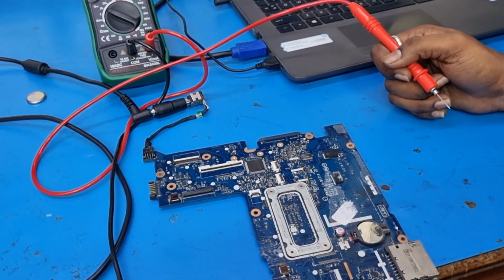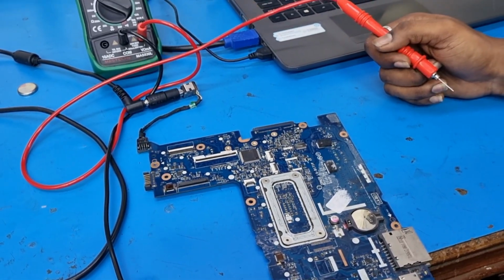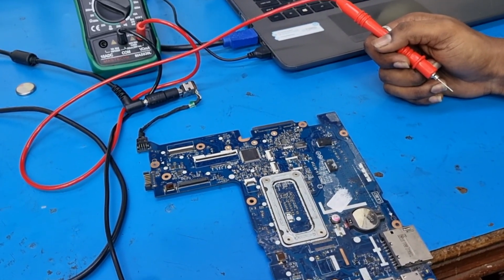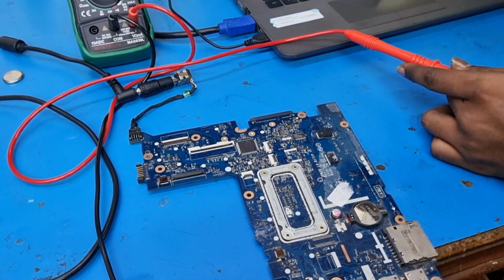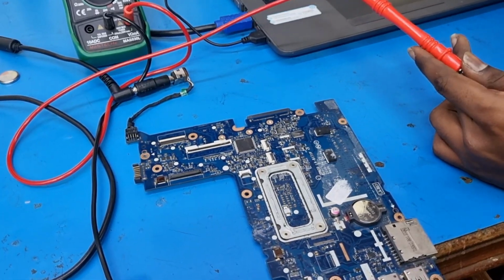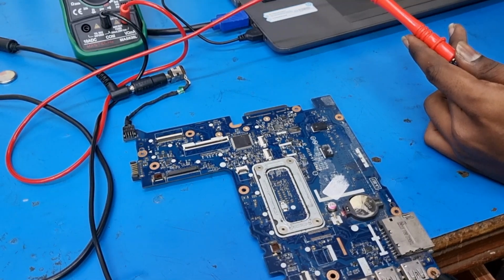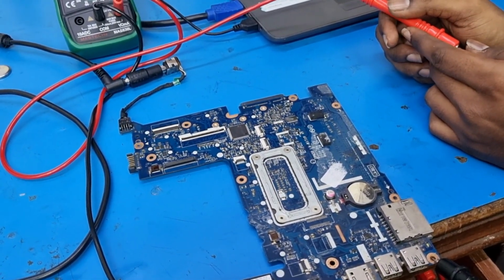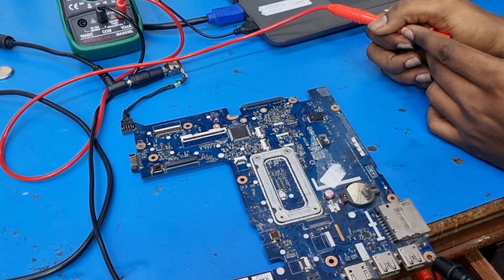Then the PCH or the CPU has to respond, and generates two signals, named SLP_S3 and SLP_S4, sleep 3 and sleep 4. These are the two signals generated by the CPU or the PCH. Up to third generation PCH will be there, and after third generation CPU will be there.